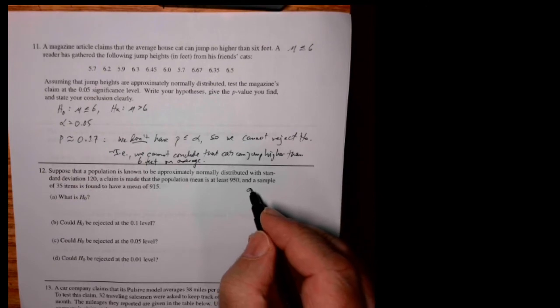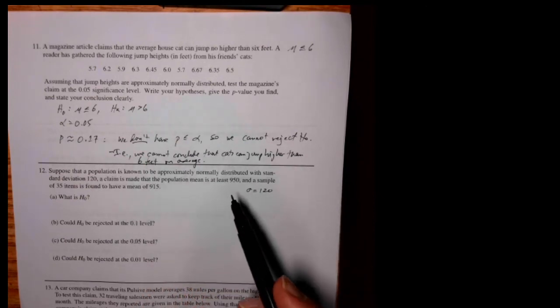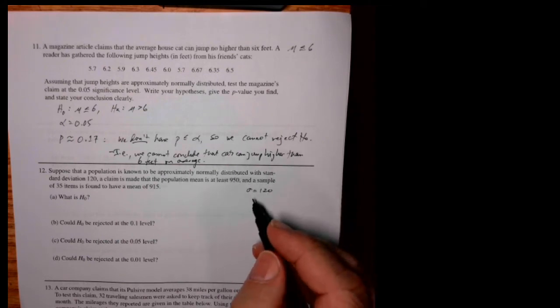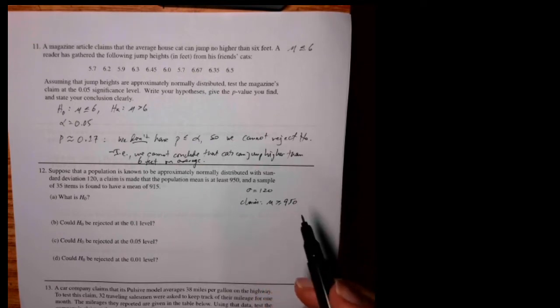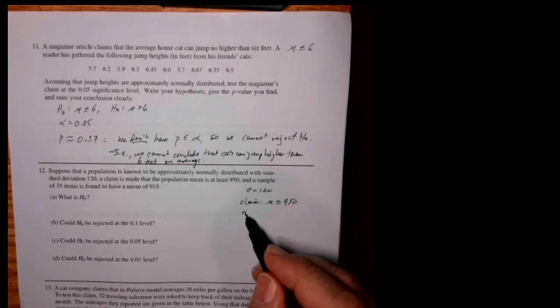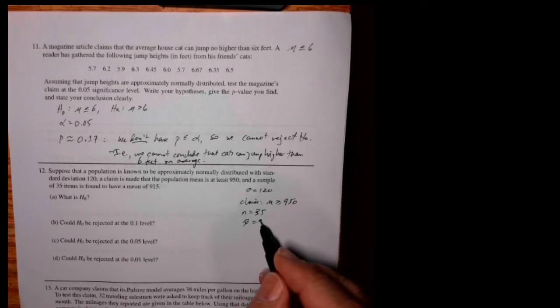Okay, problem 12. Suppose that a population is known to be approximately normally distributed with standard deviation 120. That's a population standard deviation. A claim is made that the population mean is at least 950. So there's a claim that mu is greater than or equal to 950. And a sample of 35 items, so n is going to be 35. A sample of 35 items is found to have a mean of 915. X bar is 915.